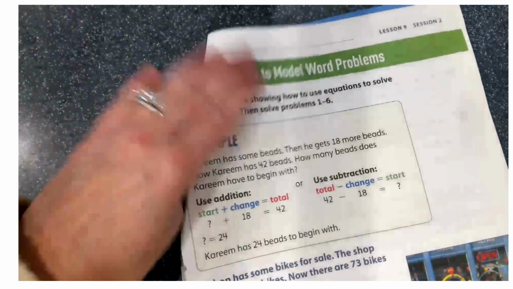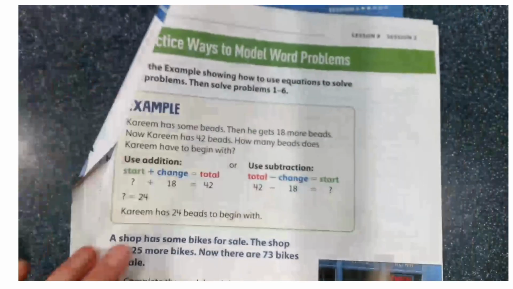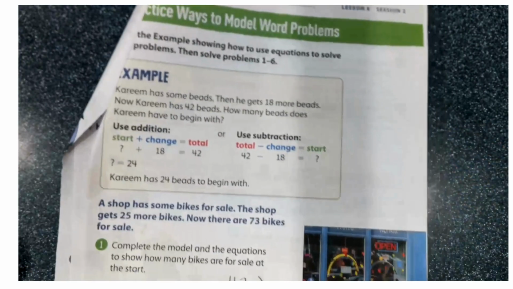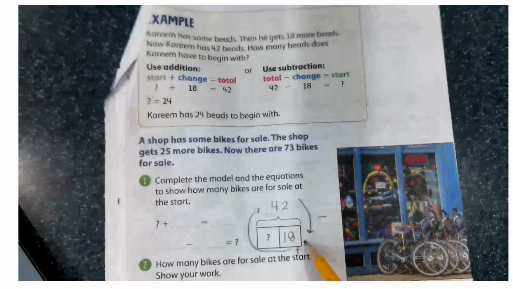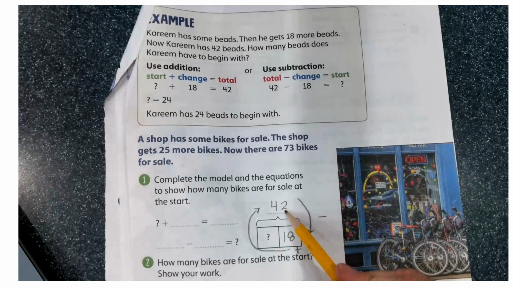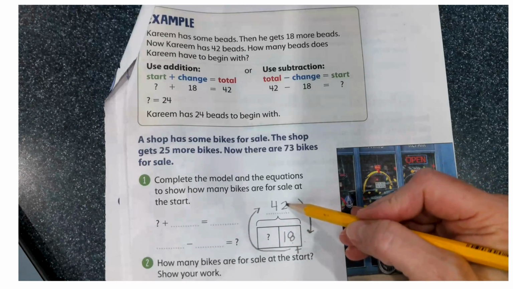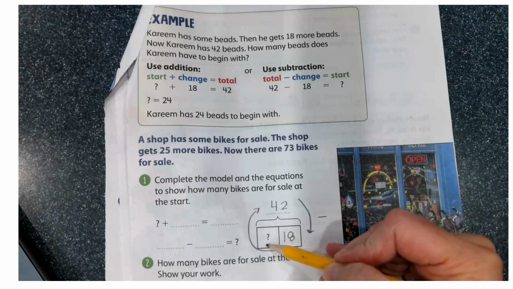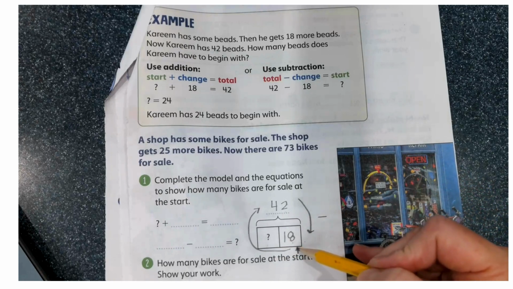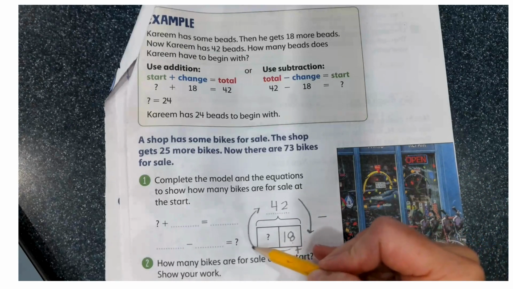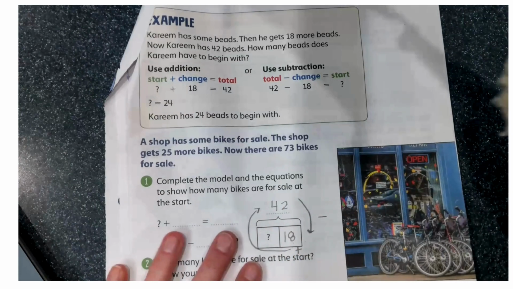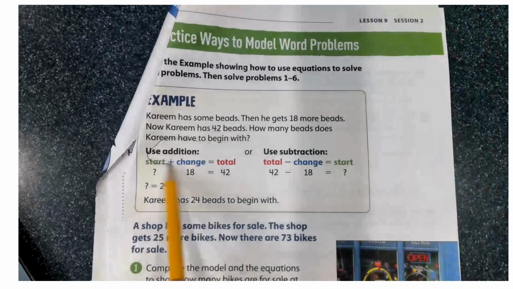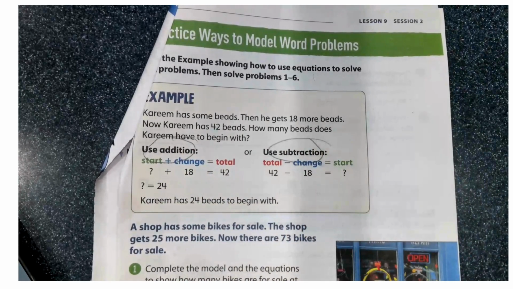So if I come over here to tonight's homework, again, down here at the bottom, let me show you your bar model right here. You're going to put 42 at the top, 18 here at the bottom. So if I go this way, 42 minus 18 equals question mark. If I start here at the bottom, 18 plus question mark equals 42. I'm going to go this other way. So make sure they know how to do additions and subtractions for those same equations.